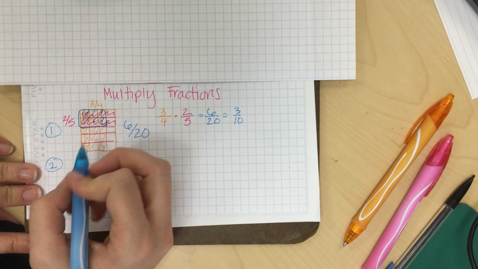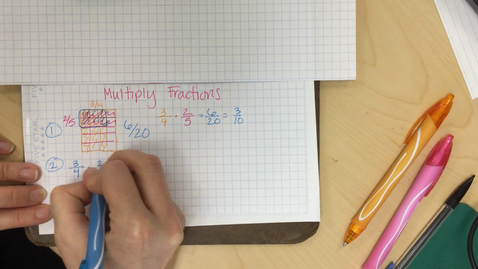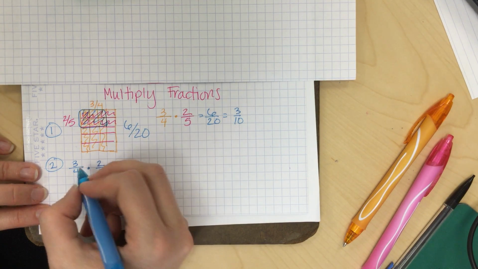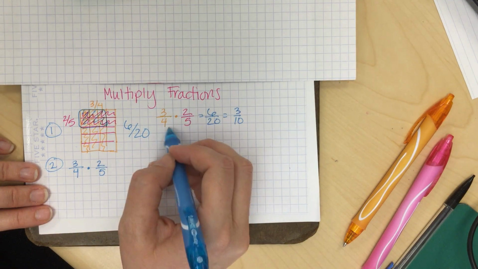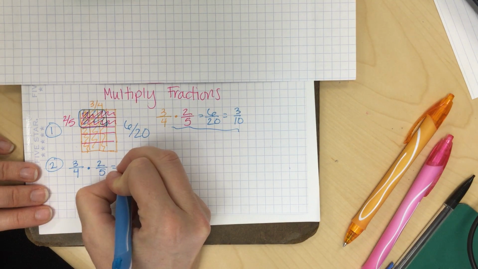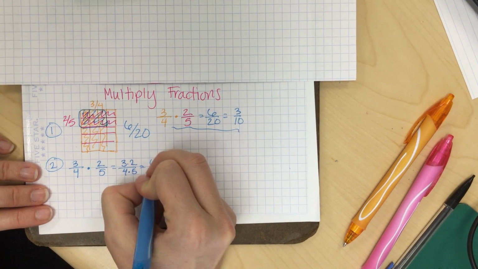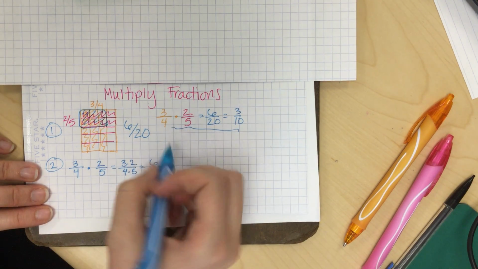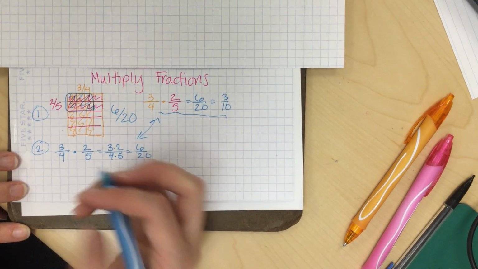Our second example that we're working with is if we have 3/4 times 2/5. You're more than welcome to do this model for any of these that you want. I am going to just go ahead and use the algorithm at this point. So 3/4 times 2/5 is the same as saying 3 times 2 over 4 times 5. 3 times 2 gives me 6 over 4 times 5 gives me 20. Of course, I was just repeating what that said right there. Wanted to make sure I showed you that.